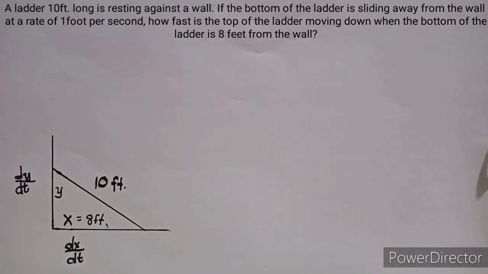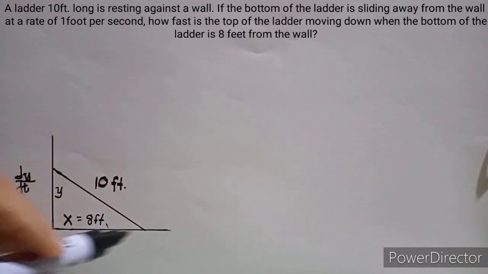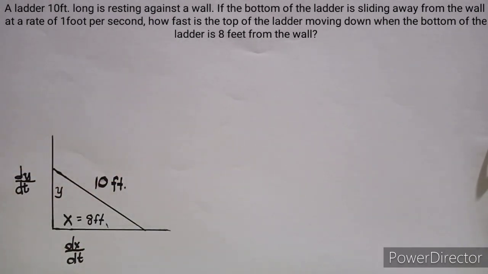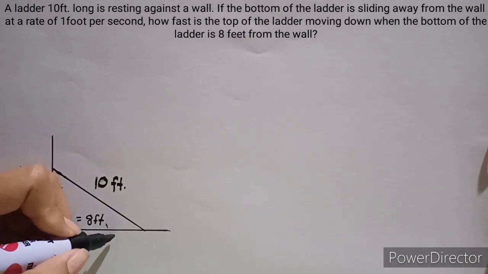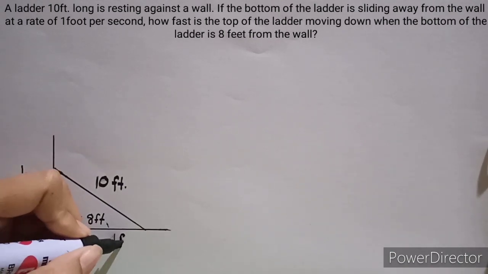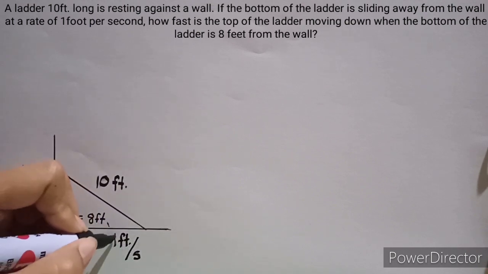It is stated in the problem that the bottom of the ladder is sliding away from the wall 1 foot per second. So it is our dx over dt, 1 foot per second.